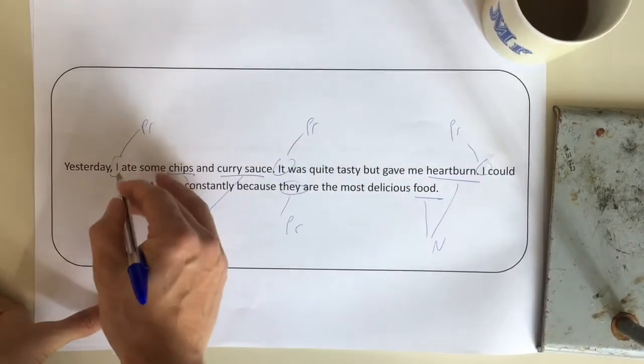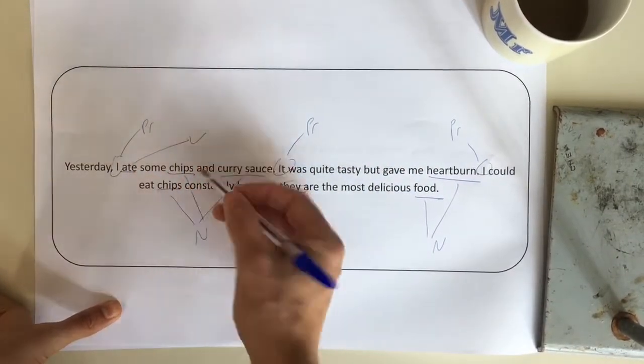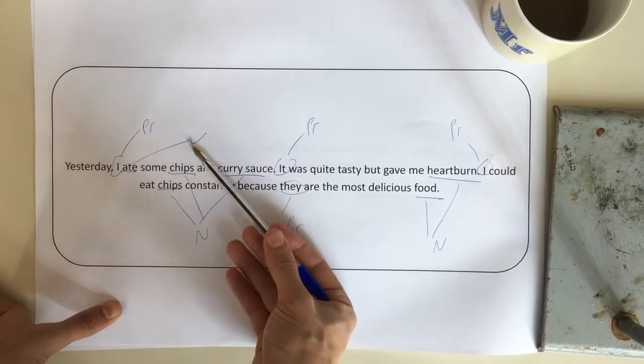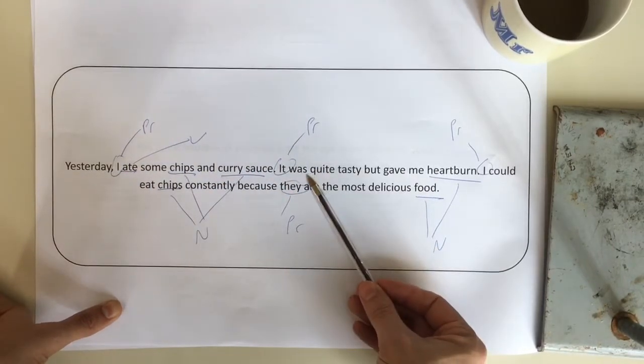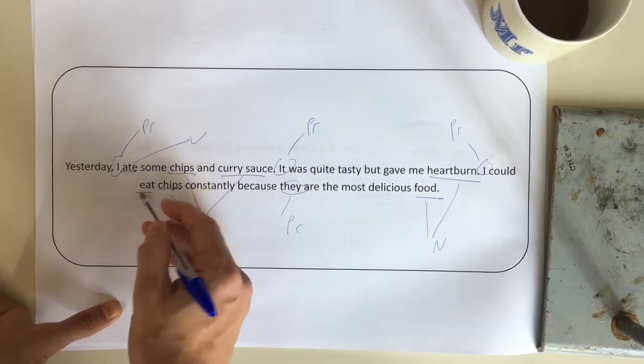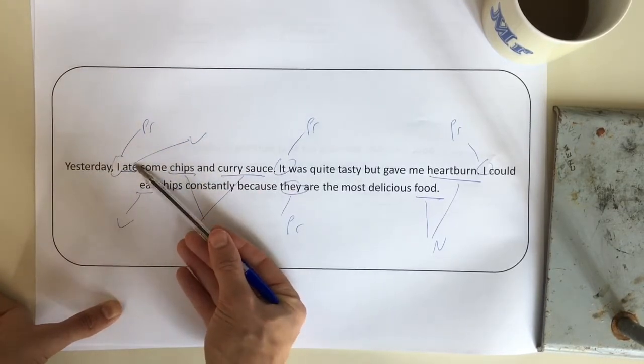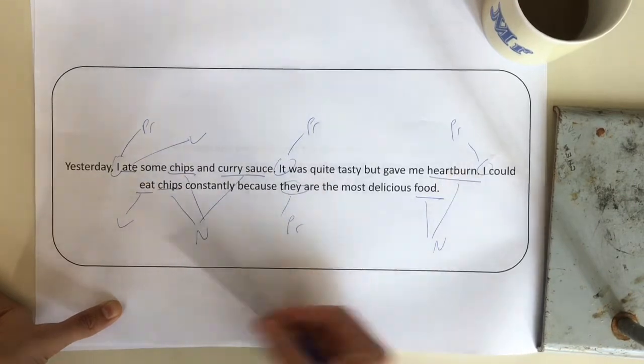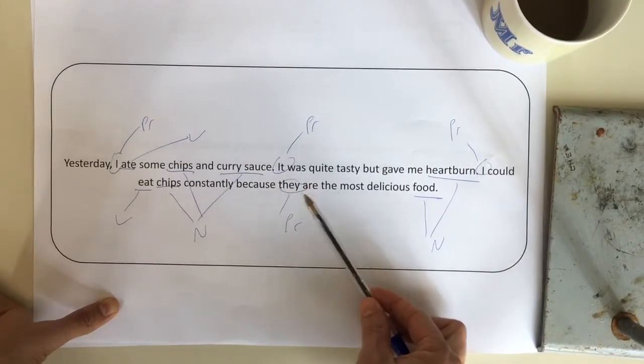Okay, let's have a look at some of the actions that those things do then. Yesterday, what did you do? Well, I ate some curry sauce. I ate some chips and curry sauce. Okay, it was quite tasty. I could eat chips constantly. Again, it's an action. Yeah, change in tense there, past tense and then present tense. I could eat. Okay, they are the most delicious food.